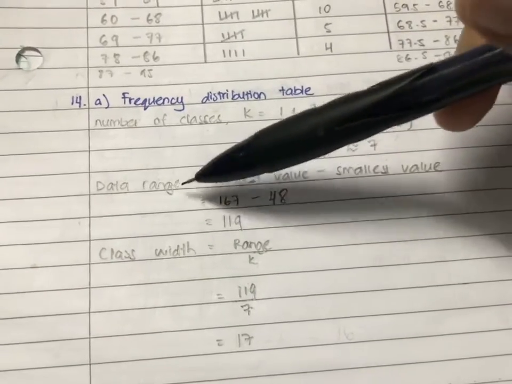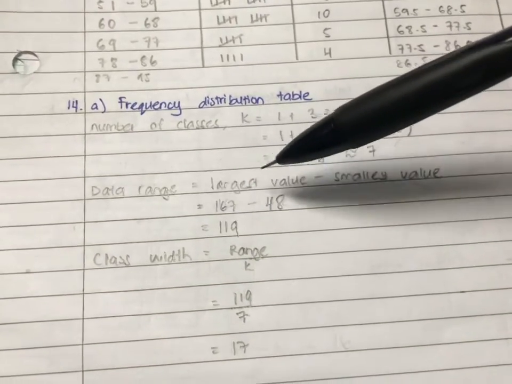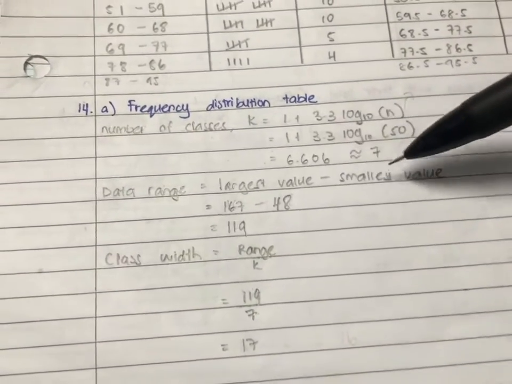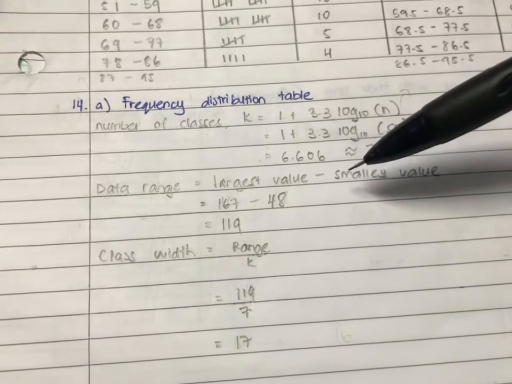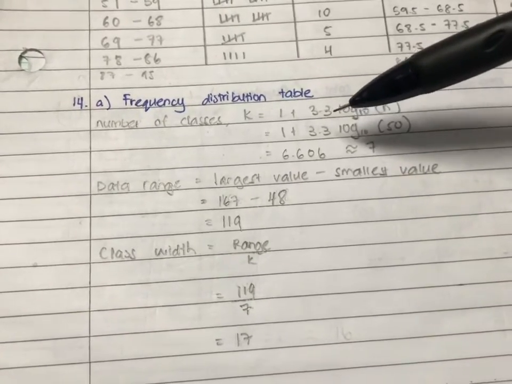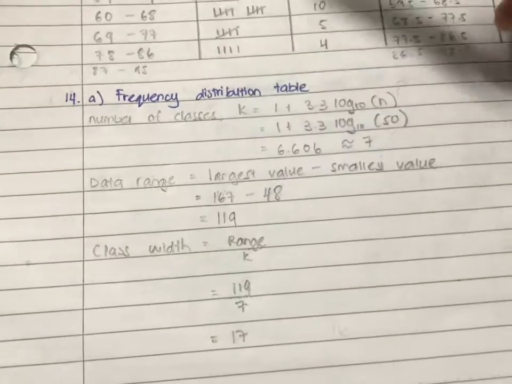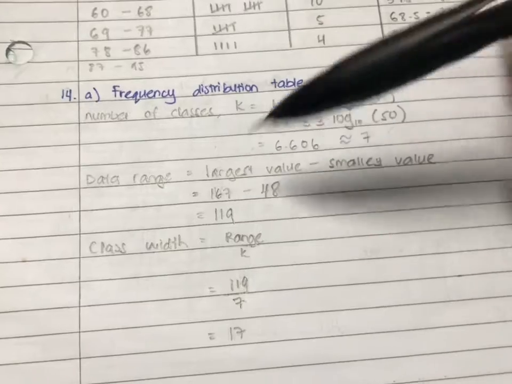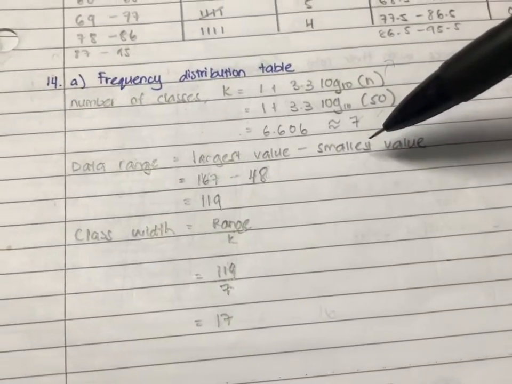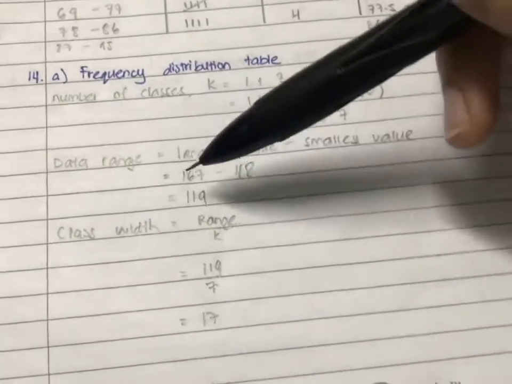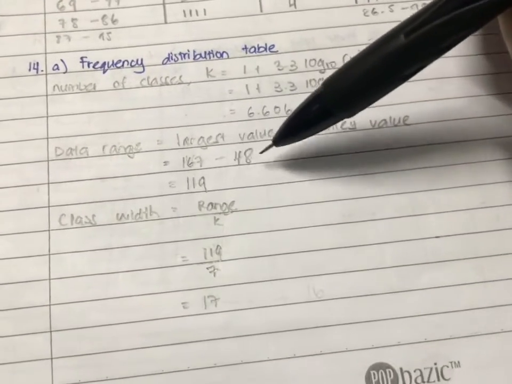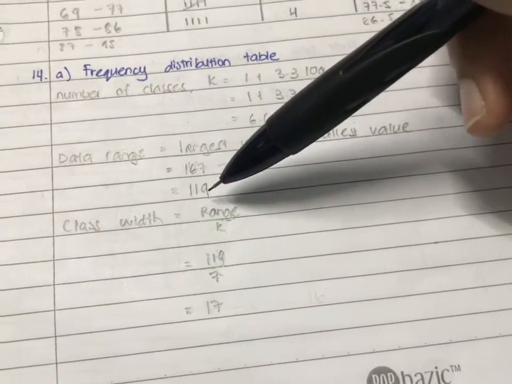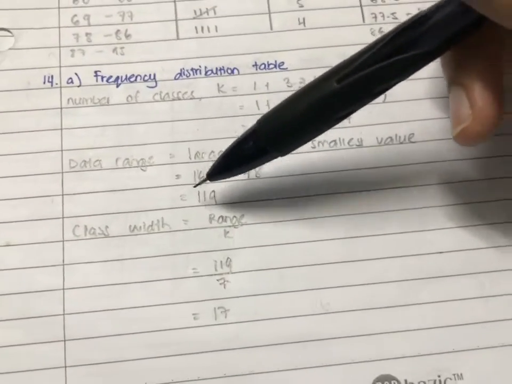We move on to the data range. Data range equal to largest value minus smallest value. Largest value and smallest value, we can find it in the data given in the question. So for this question, largest value equal to 167 and the smallest value equal to 48. So 167 minus 48, it will become 119. So the data range is 119.